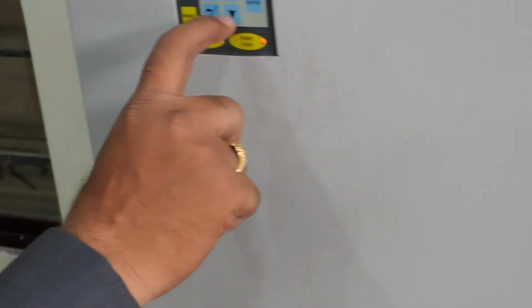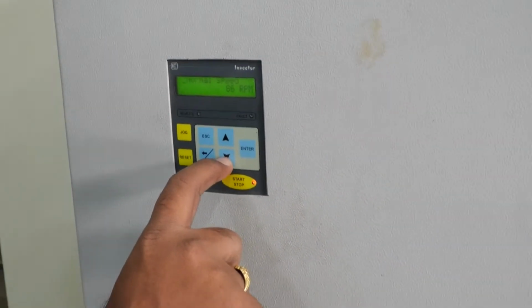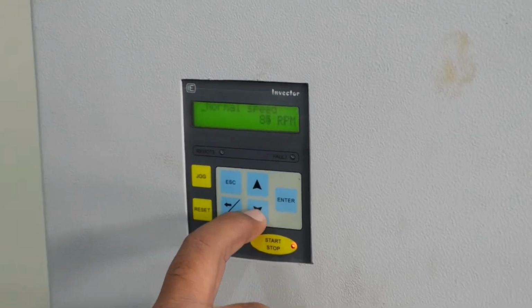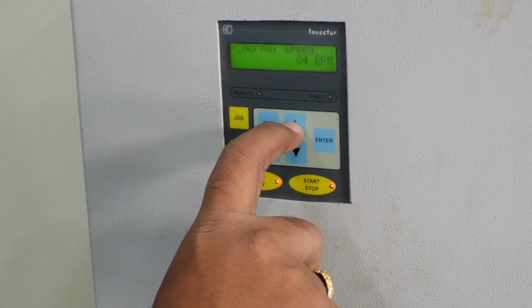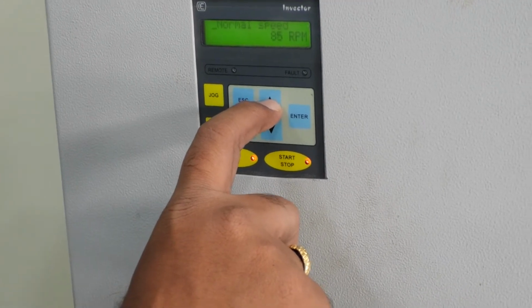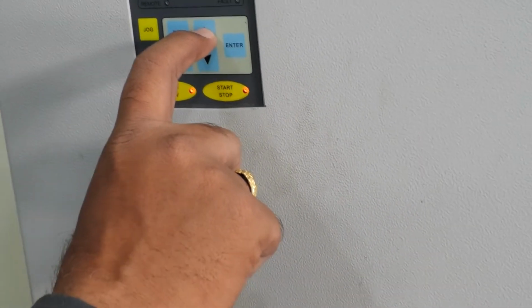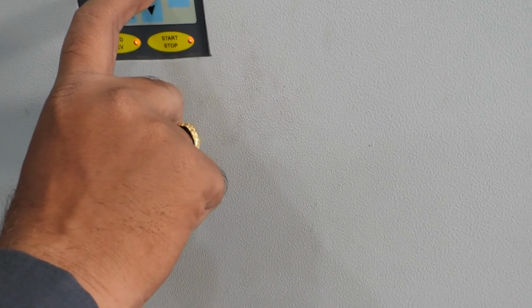If you want to decrease, you can use this. If you press once, it will change by 1. And if you want to increase again, you can use this arrowhead to increase the speed of this wind tunnel.